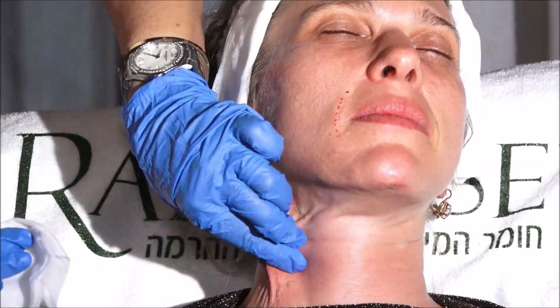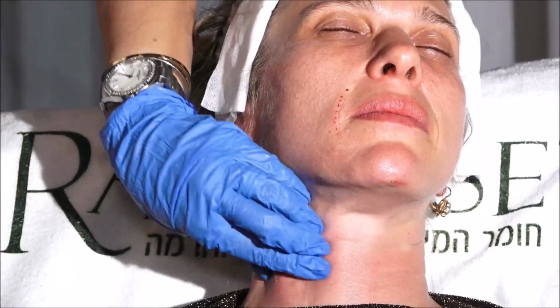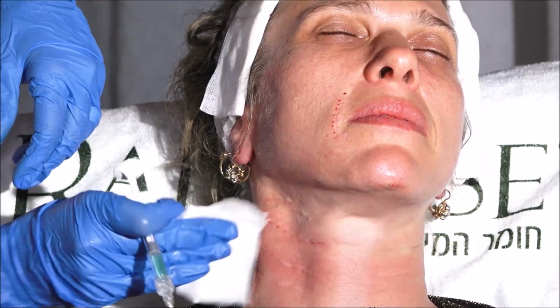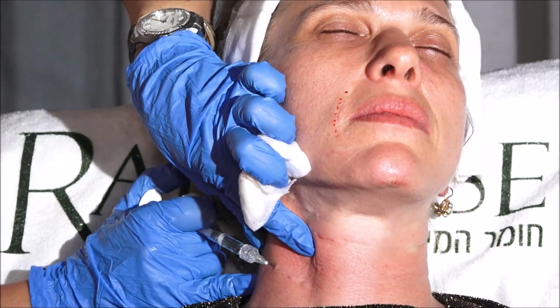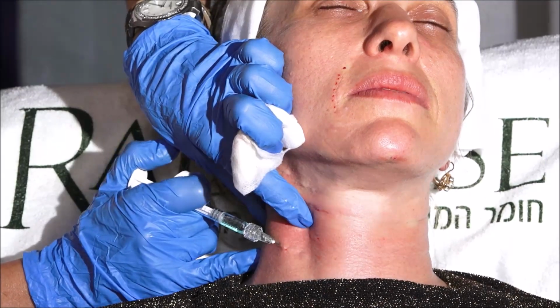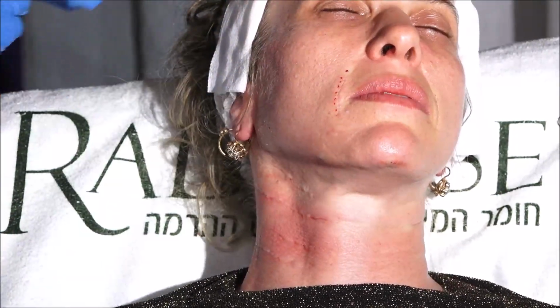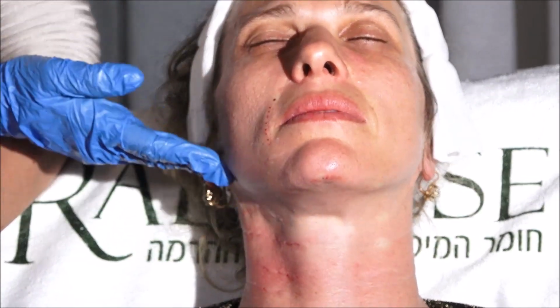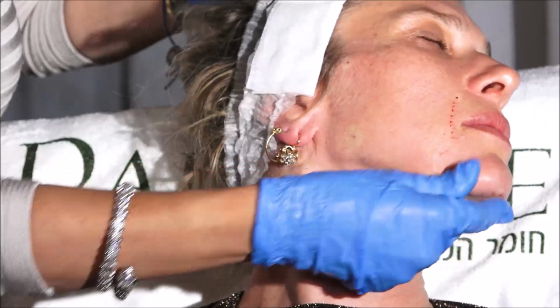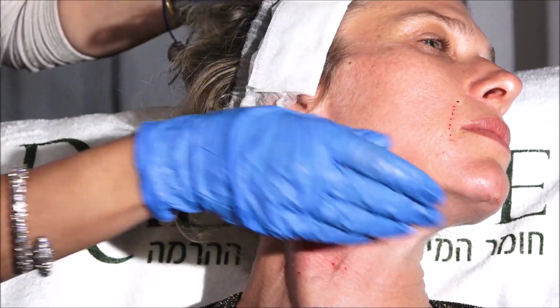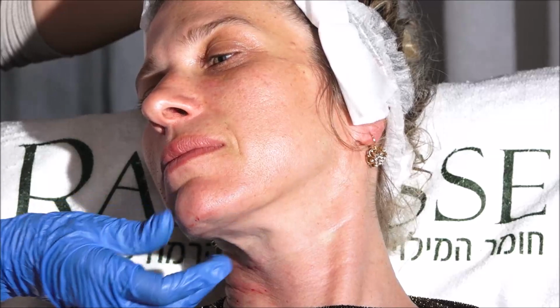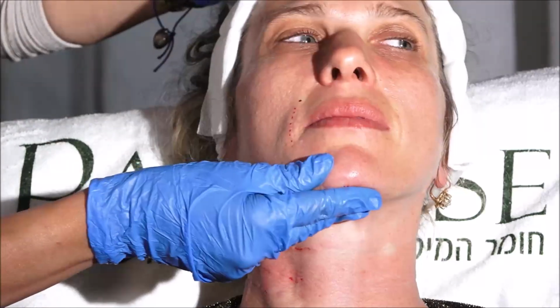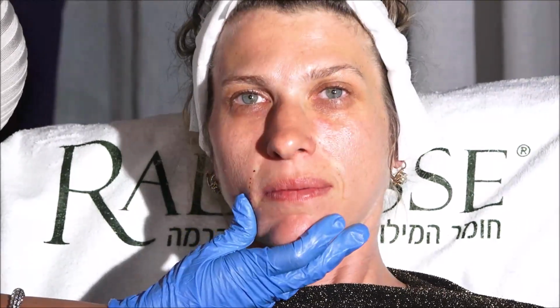So expect some edema. This edema can take 2 days to go because of the glycerol. Don't forget that. So this would be my treatment for her. She has a better contour, a better chin and jawline projection compared to this side, and a fresher look, even if you look at the nasolabial fold and how heavy the face is.